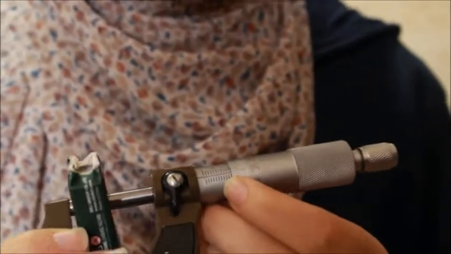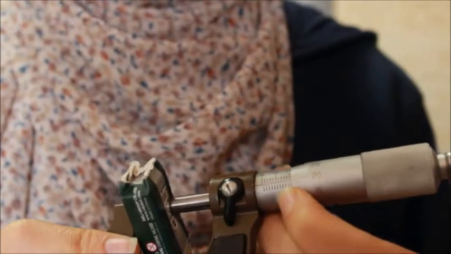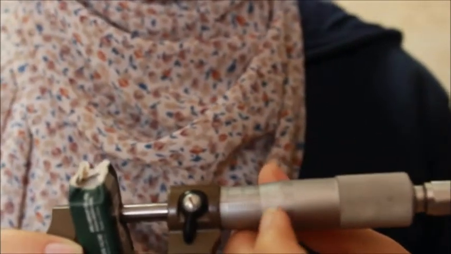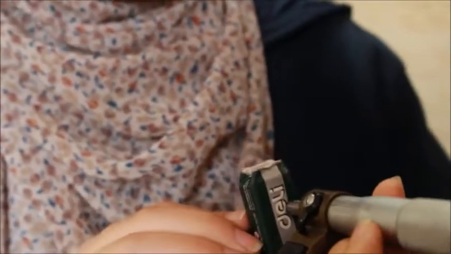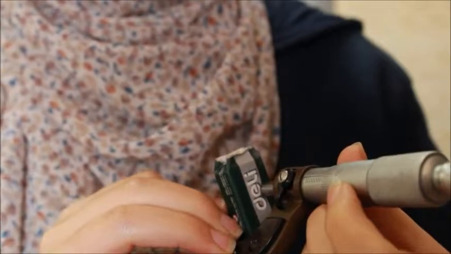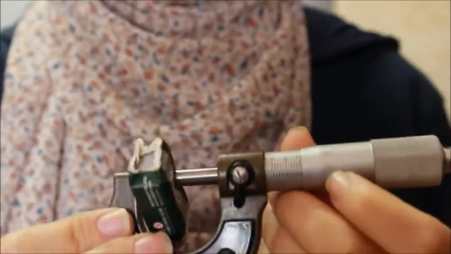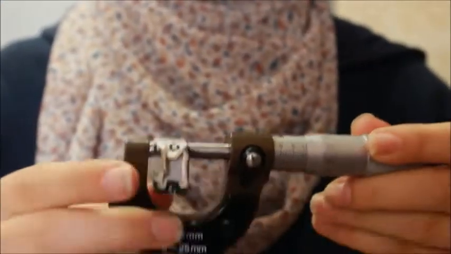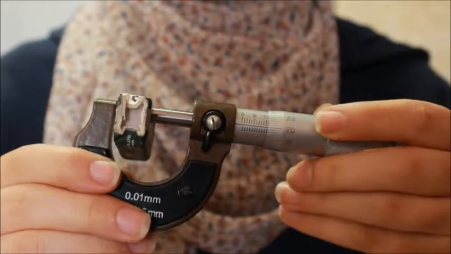Here it's 10 millimeters plus half a millimeter for this mark, and 0.02 millimeter. And the final step is to sum all these and take the final measurement.